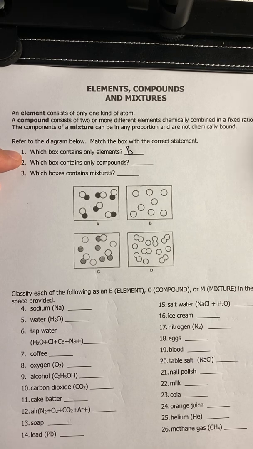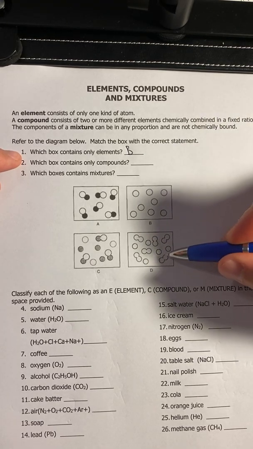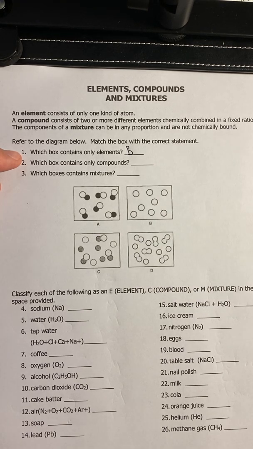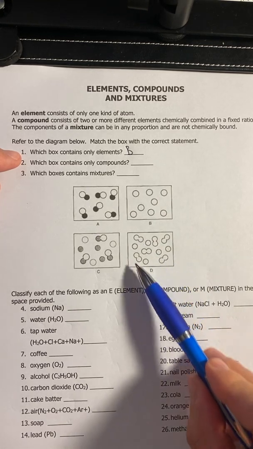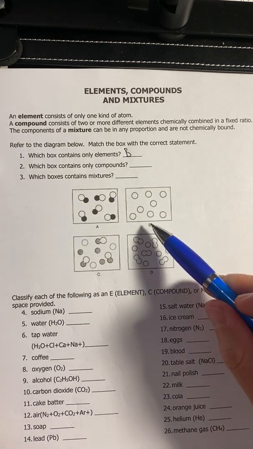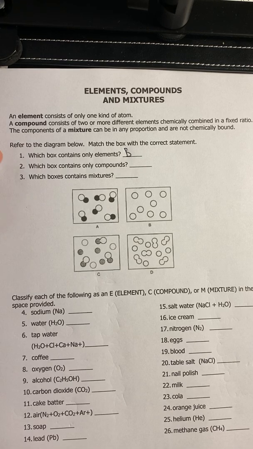Now, this is, again, where we could probably say, well, look, these here are all the same, even though some of these are kind of bonded, those diatomic molecules and those atoms that are solo. So if you included D up there for where we're at right now, that'd be okay. But I'm just going to go with B on this.